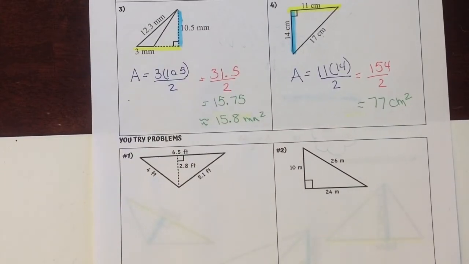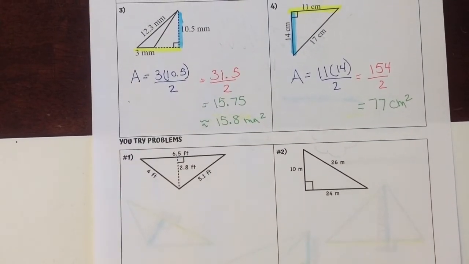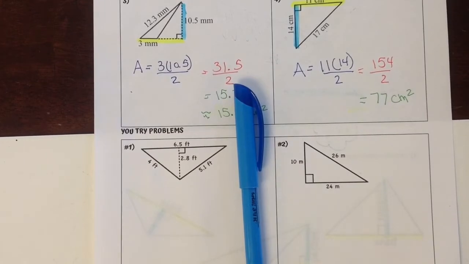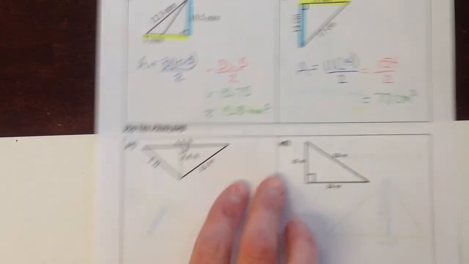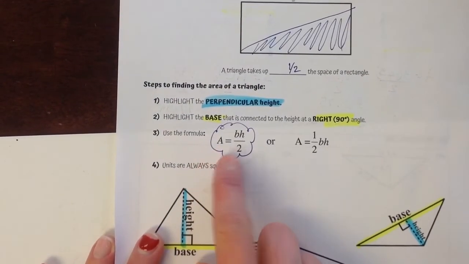The next two problems are the you-try problems. So remember, use your blue first to highlight your height. Use your yellow next to highlight your base, and then go ahead and plug it into the formula. If you don't remember the formula, flip it over to the front, and there it is for you.